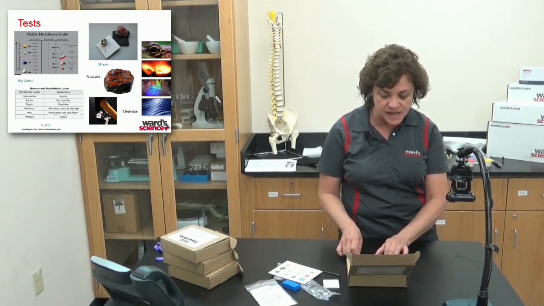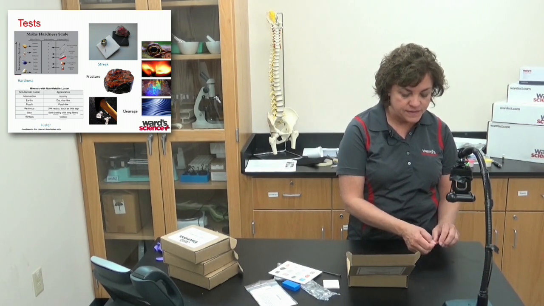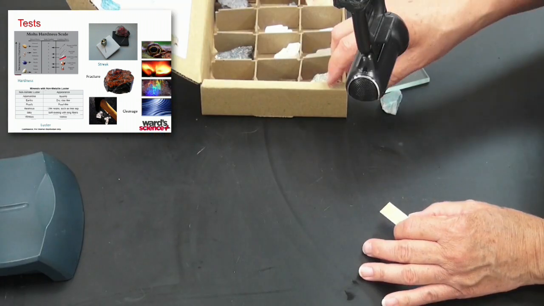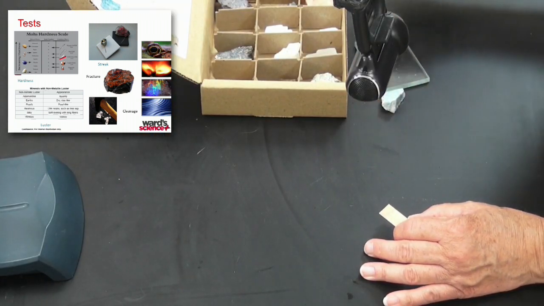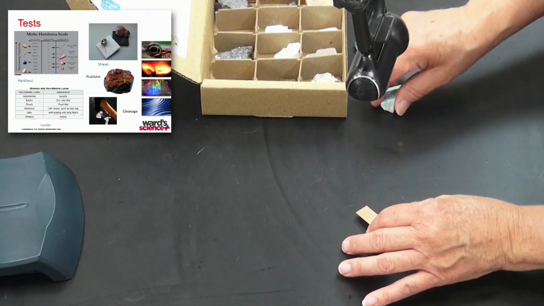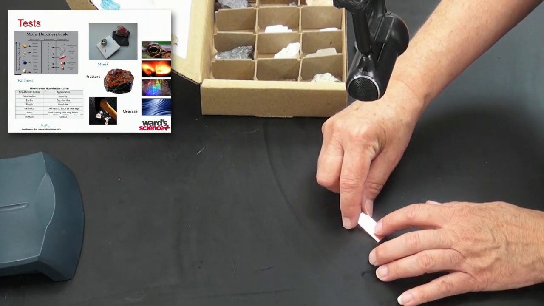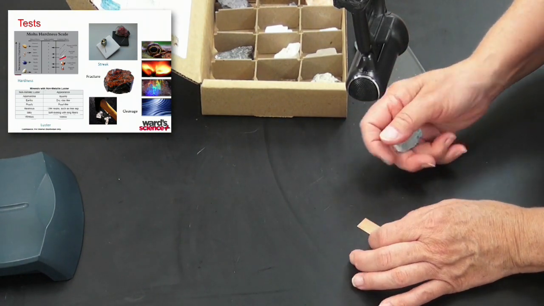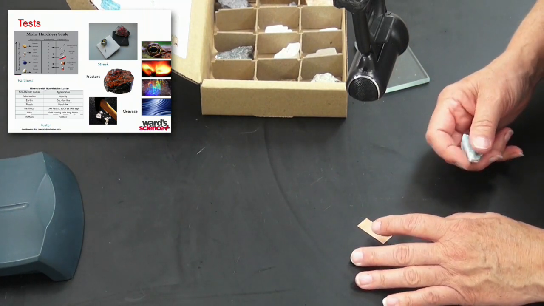Now let's see the copper. And the glass is what on the scale? I think it's at about 6. It's kind of hard for me to see from here. And then the copper on the hardness scale is about a 3.